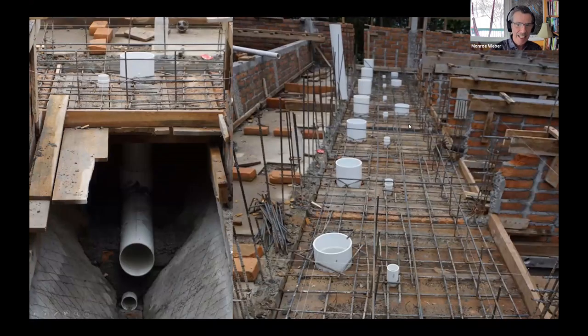Here they're getting ready to pour the concrete for the slab that will be the bottom of the 4-channel system that controls the inlet and outlet. These are the couplings, the pipe couplings that will be embedded in the concrete that are the inlet manifold. So they're connected to the inlet manifold.